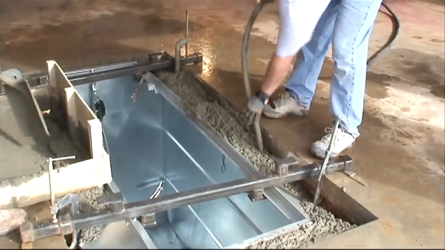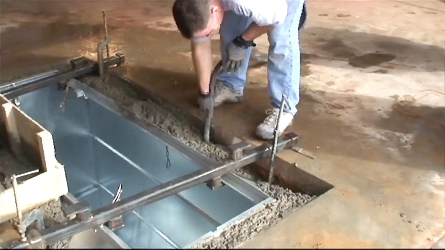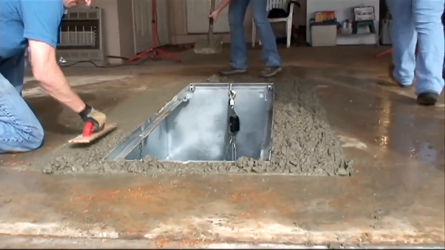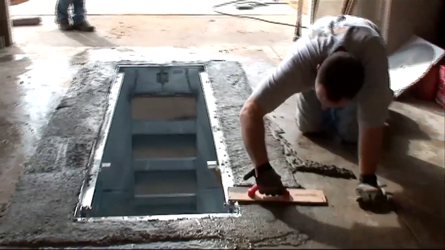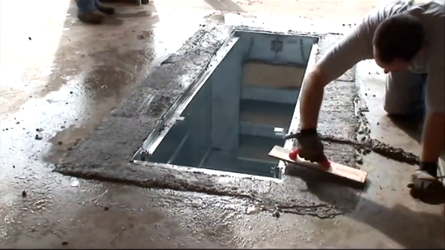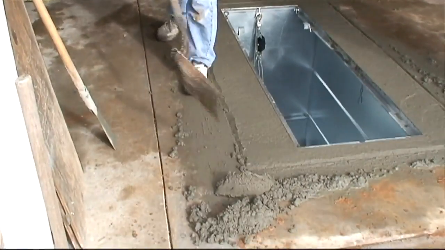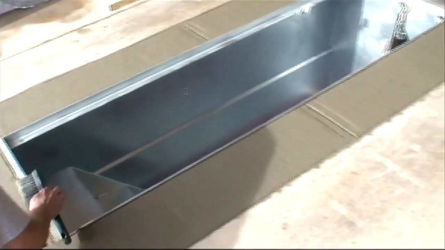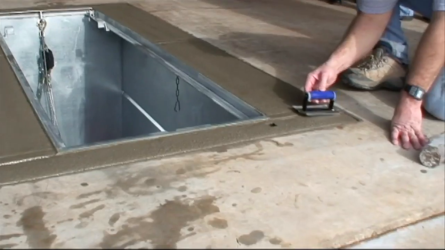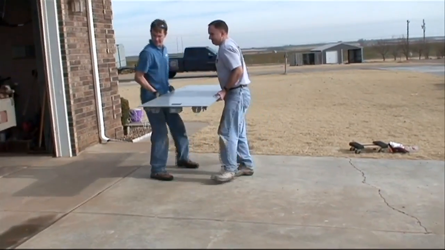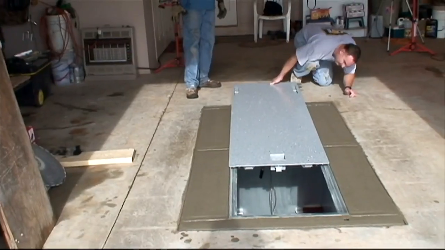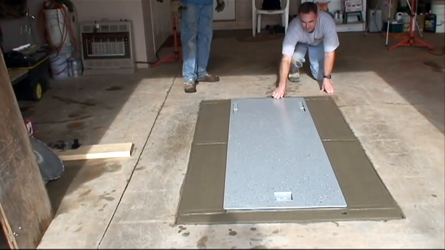Concrete is vibrated into place to ensure consolidation. Concrete is then finished around the perimeter of the shelter. Extra concrete is then removed. The area is finished to give a nice look. Once the shelter is in place and the concrete is set up, the door is installed.